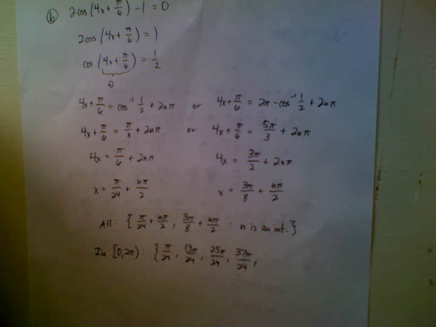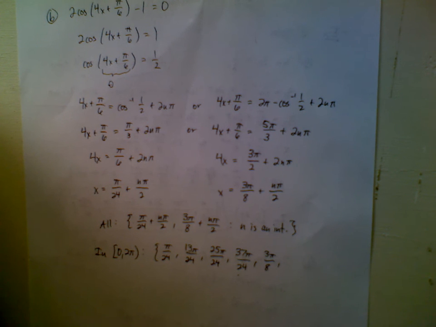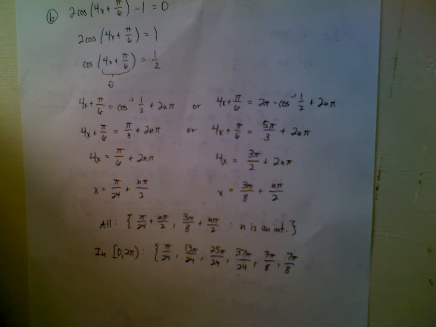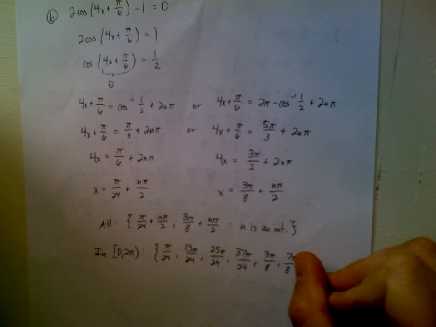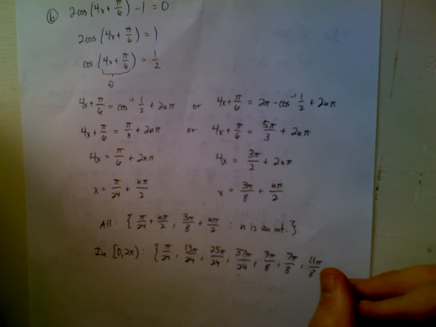Let's see. So if I plug in −1, I'm going to get something less than 0. If I plug in 0, I get 3π/8. If I plug in 1, I get 3π/8 + π/2. That's 7π/8. If I plug in 2, I get 11π/8. If I plug in 3, I get 15π/8.